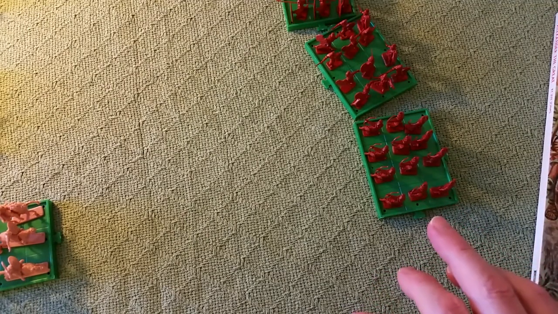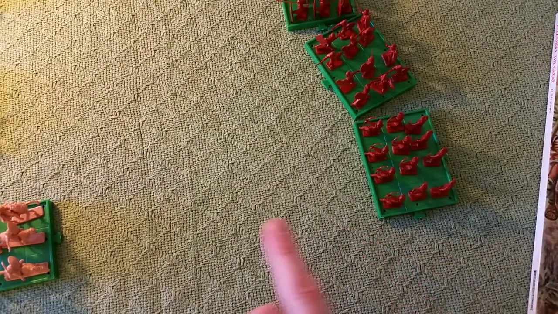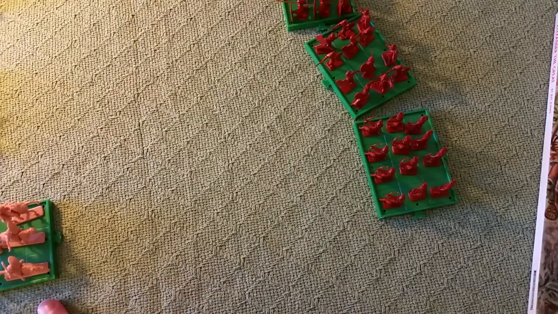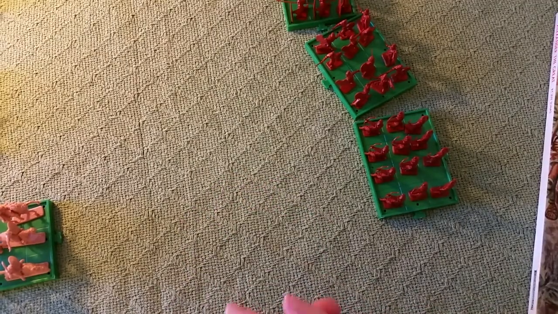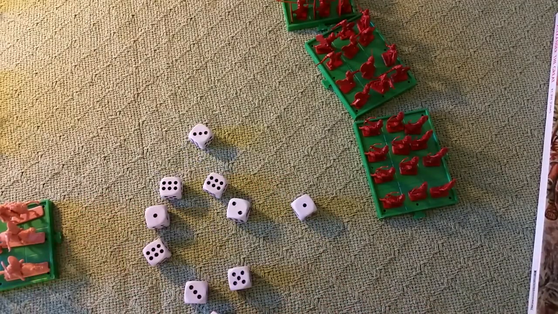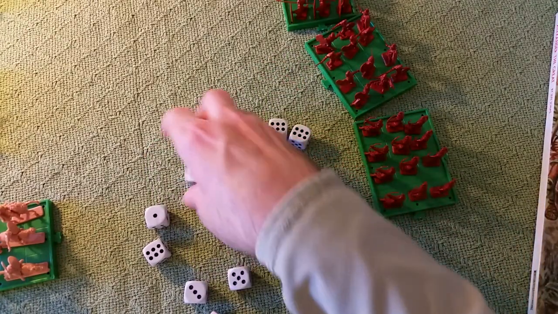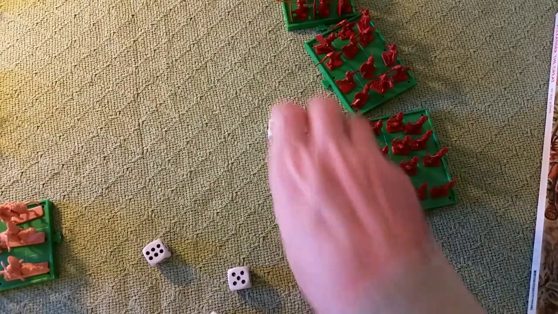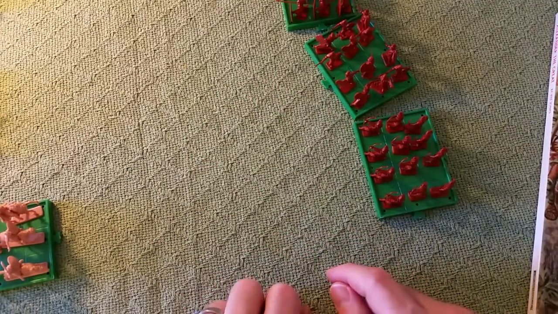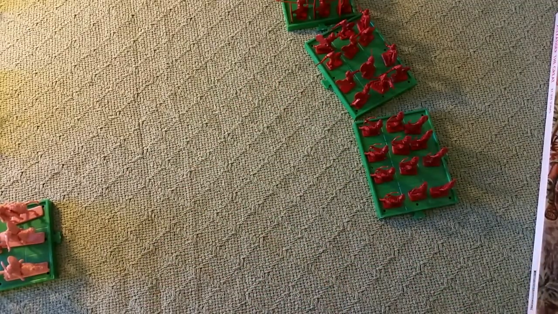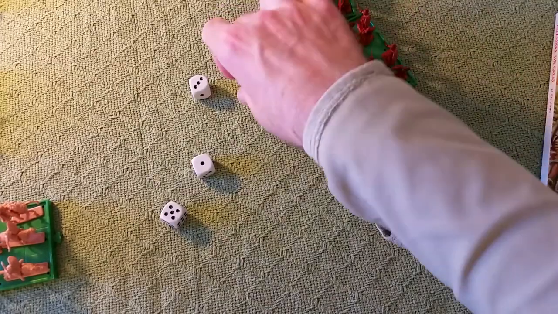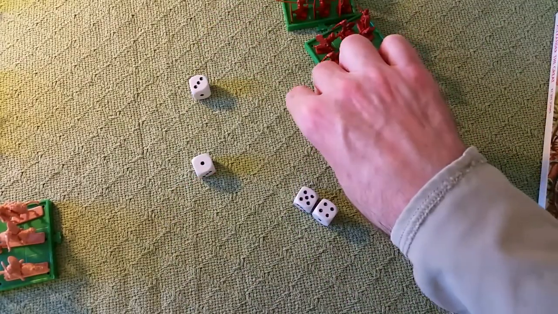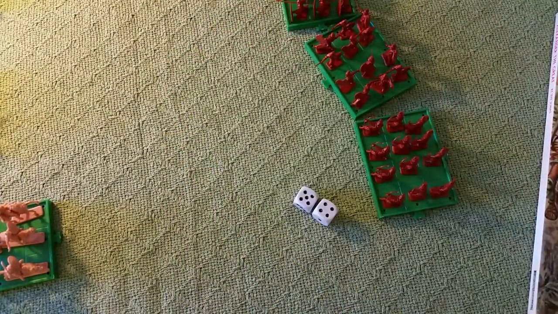There are no modifiers, because they're not firing at chargers. I don't think any of the other modifiers apply, so now it's a straight 4 or higher. So they get 5 hits. 4+ for the wounds again, so they get 2 wounds.